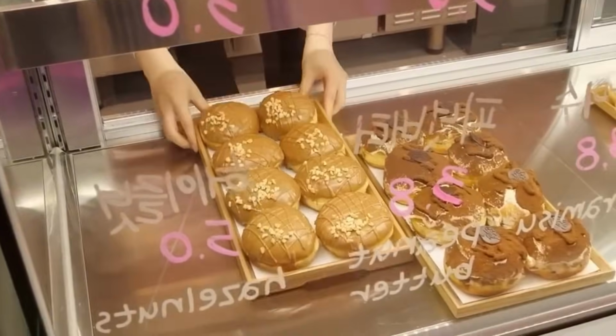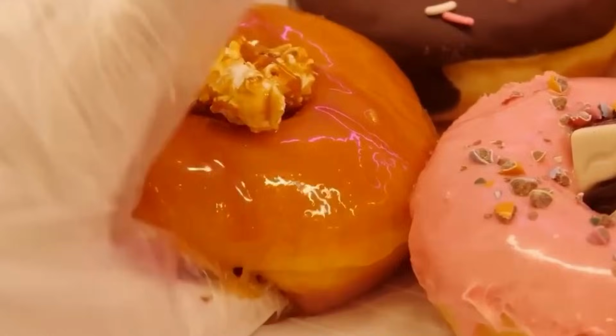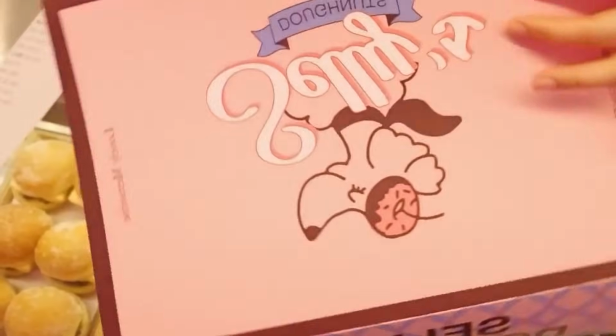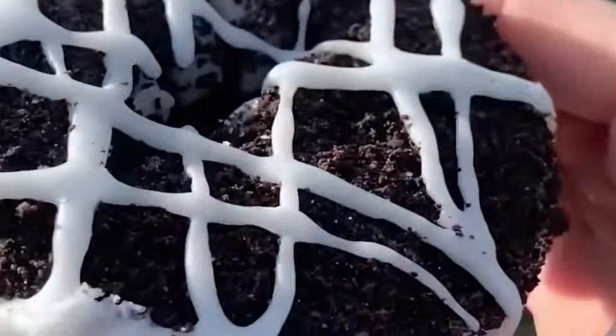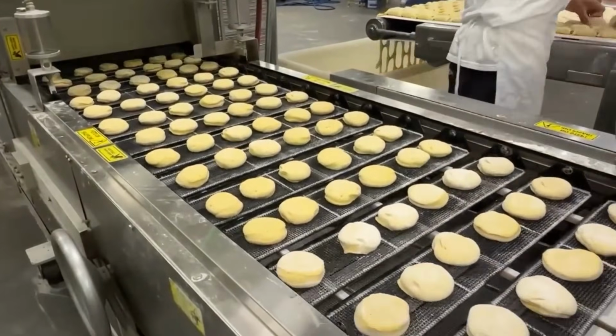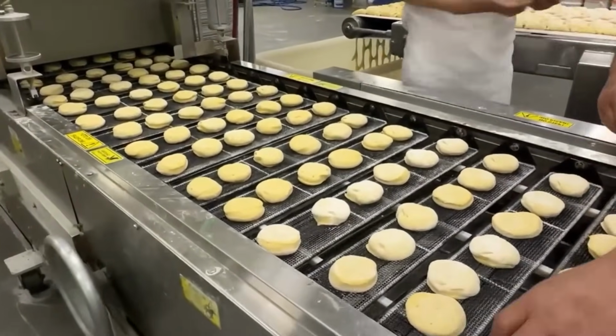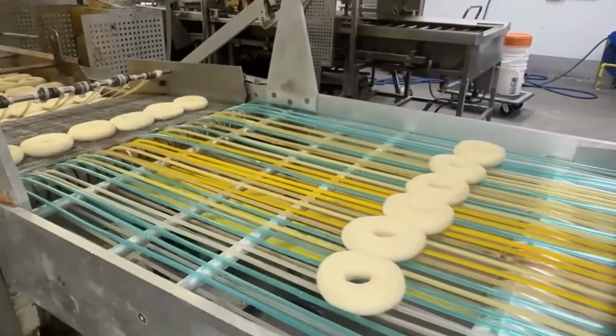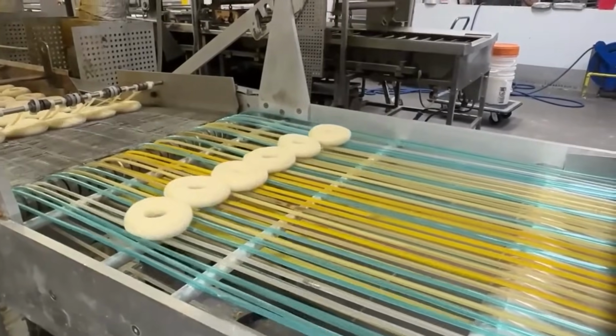Specialty donuts requiring additional coatings, such as powdered sugar or cinnamon sugar, enter a rotating tumbler. The tumbler's perforated drum allows excess sugar to fall through while evenly applying the coating as the donuts rotate inside. Sensors monitor rotation speed and coating application rate.